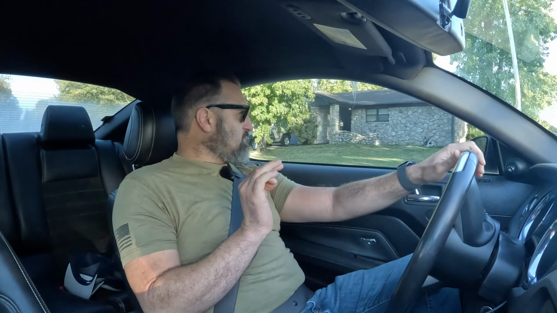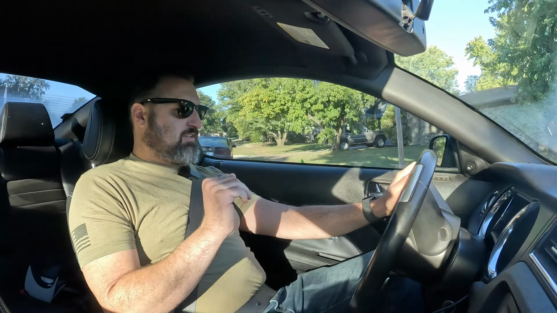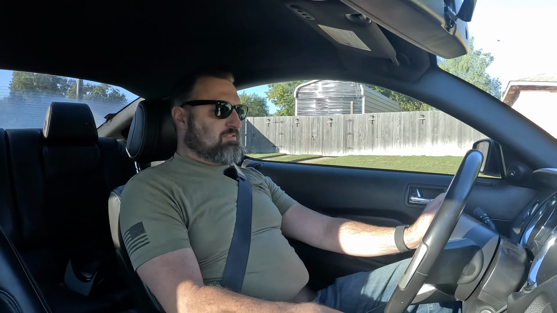As far as VCT cam timing, I'm not going to mess with that until I get it on the dyno. It's going to take quite a bit of time to dial that in, and I don't think there's going to be a lot of power to be made with that. I could be wrong.